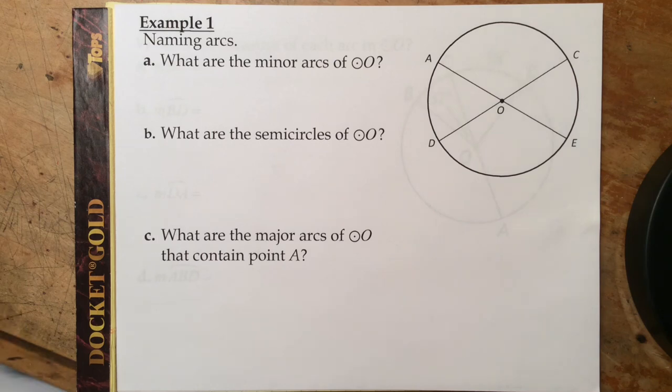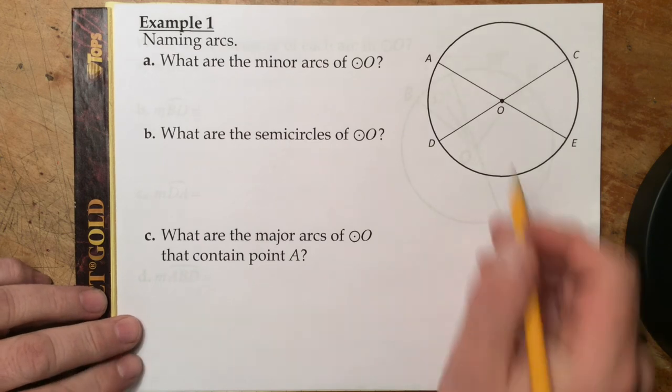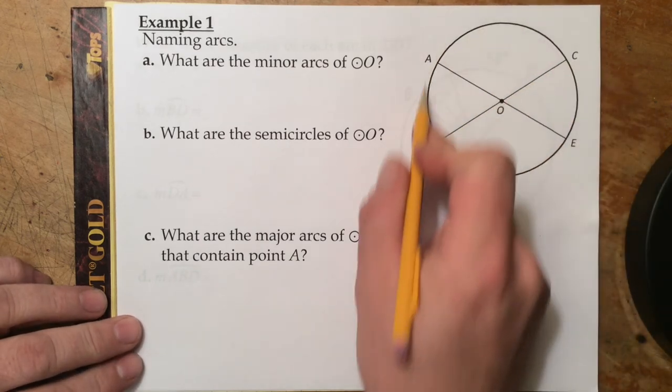These are examples for section 11.1, Circles and Arcs. Example 1, naming arcs. A. What are the minor arcs of circle O? Circle O being the center.